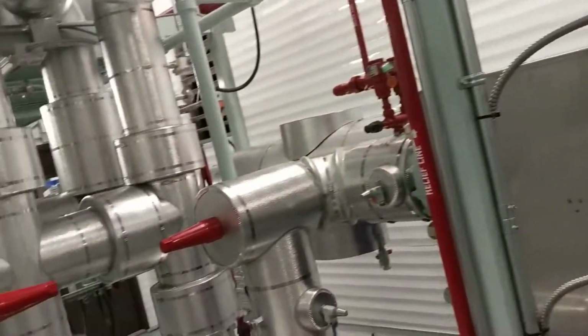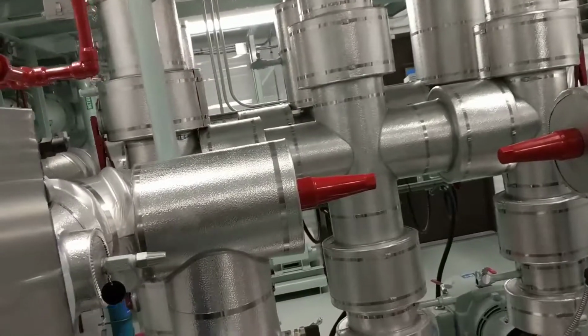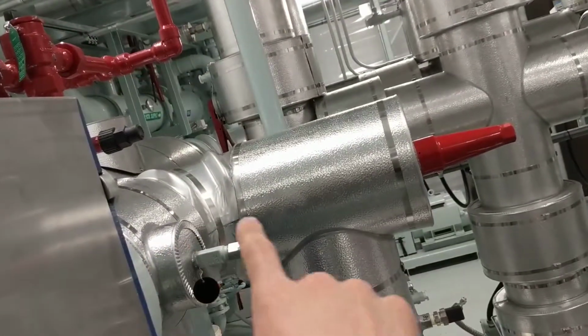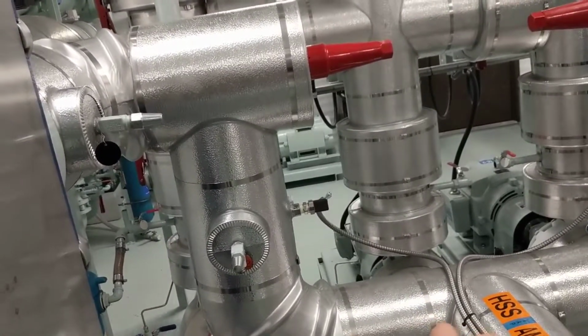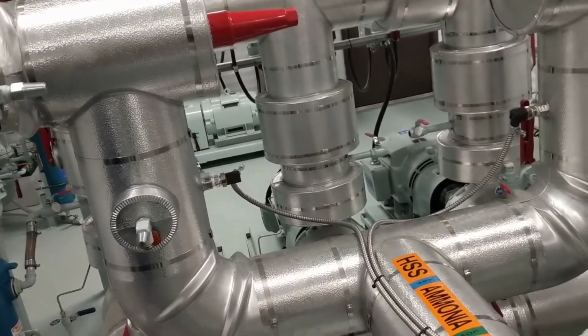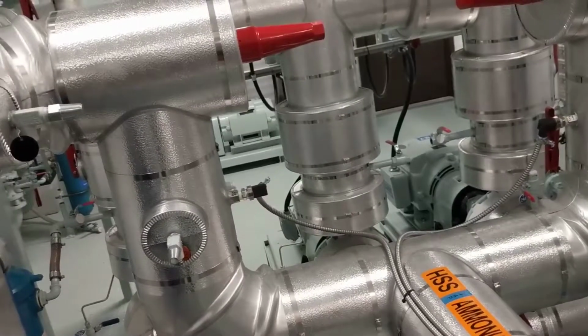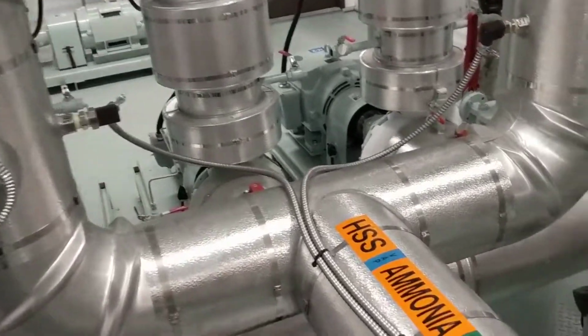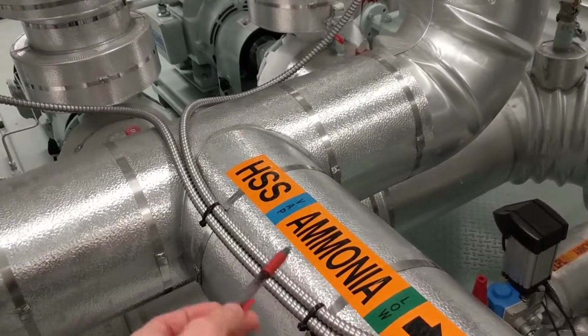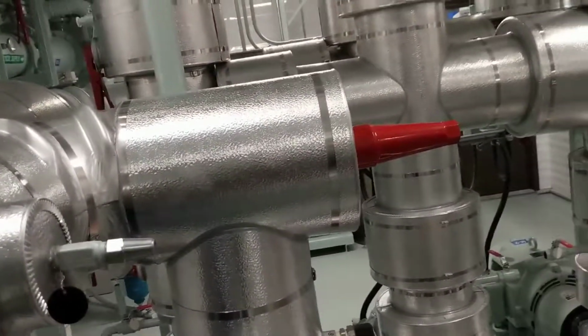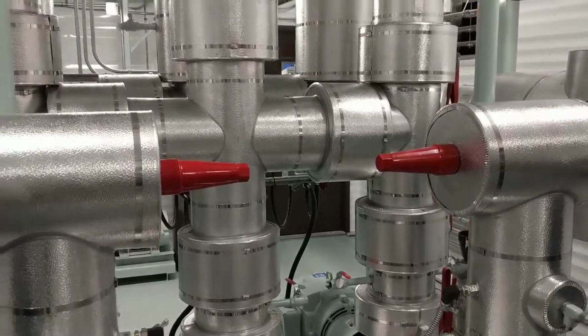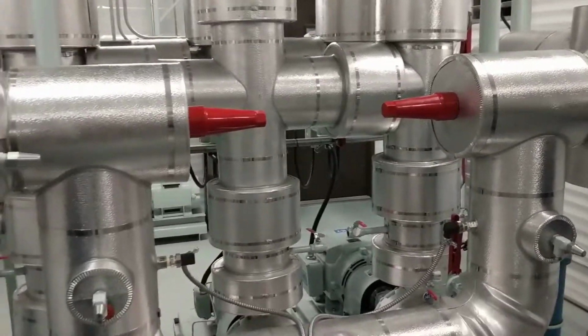Those are both the ammonia sides of these heat exchangers. And you can see the ammonia comes out here, and at this point it is a vapor. So you can see low pressure vapor, ammonia flowing this way out of these two heat exchangers, and that is what the compressors are drawing.